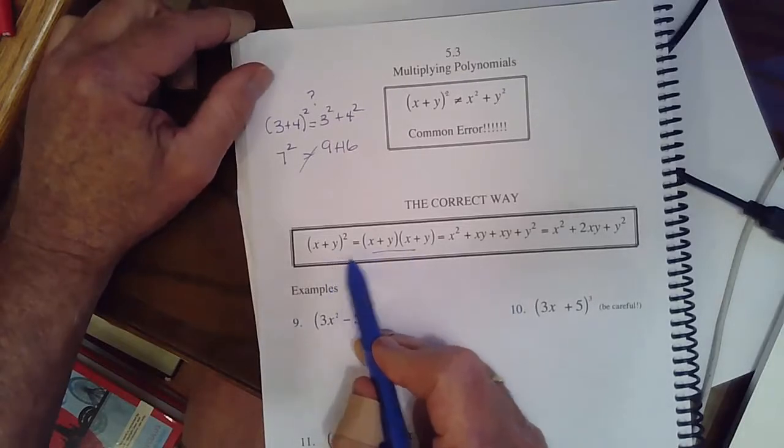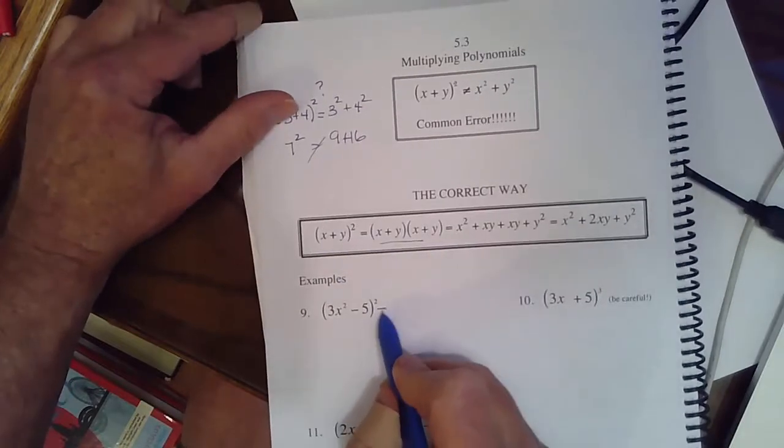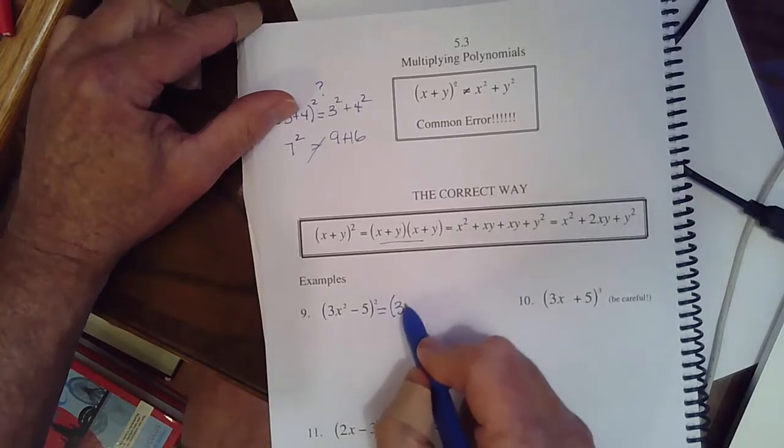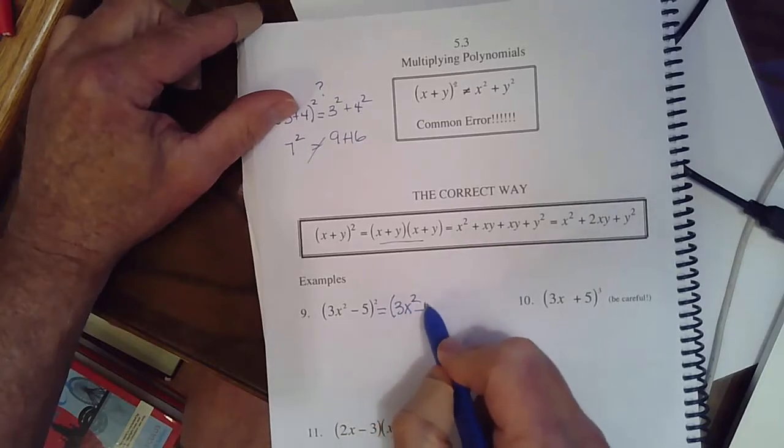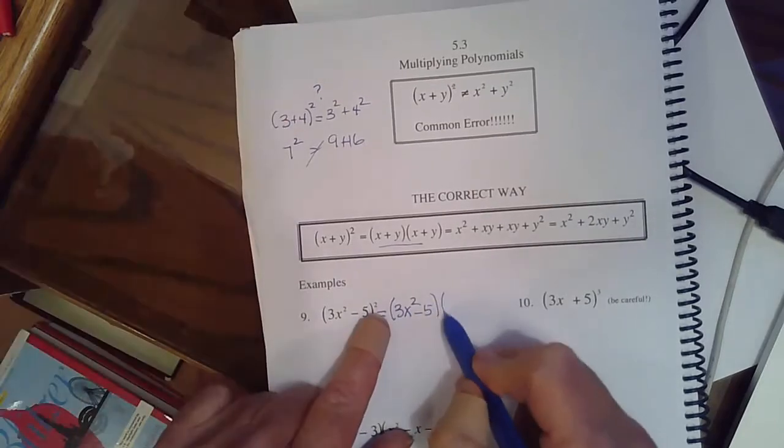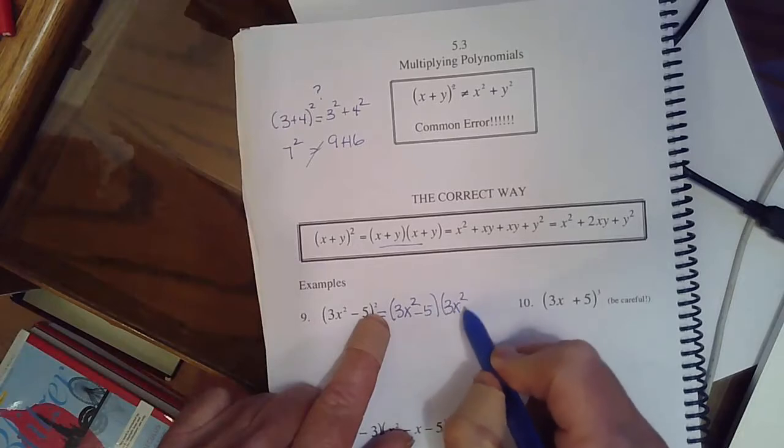So you got to write it down twice. Write the binomial down twice because the power of 2. And then FOIL.